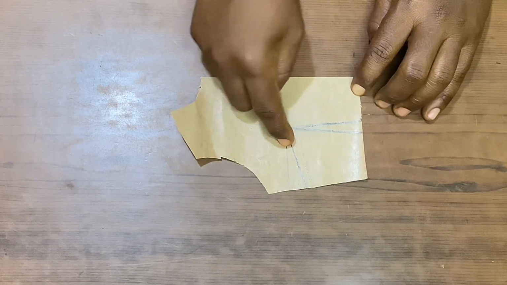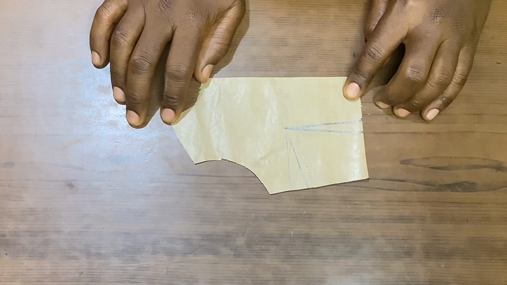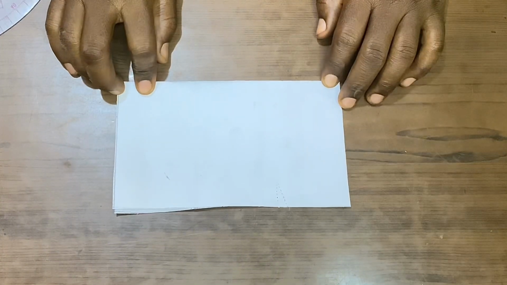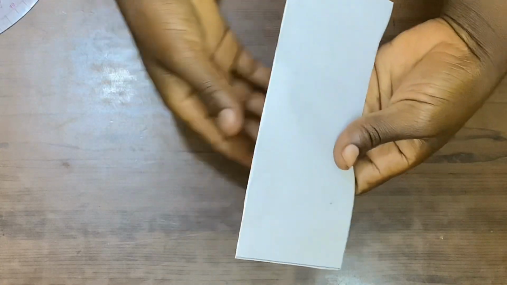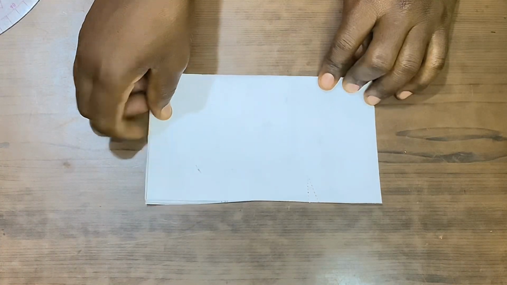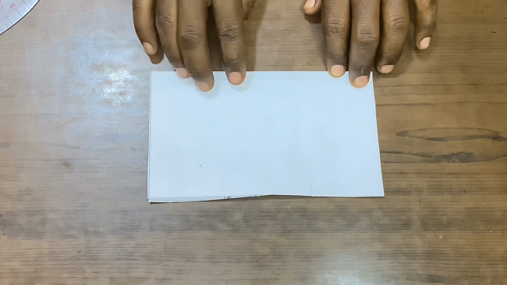So this is my basic bodice block. This is my bust dart and this is my waist dart. This dart is going to be relevant in drafting our pattern. This here is a paper that has been folded like this. Remember, what we are working with is an asymmetric neckline. Now, because I wouldn't want to do this draft twice, I have decided to fold this paper like this.